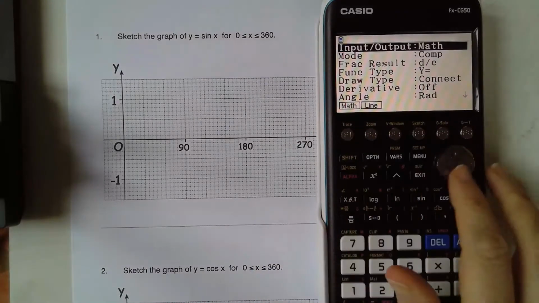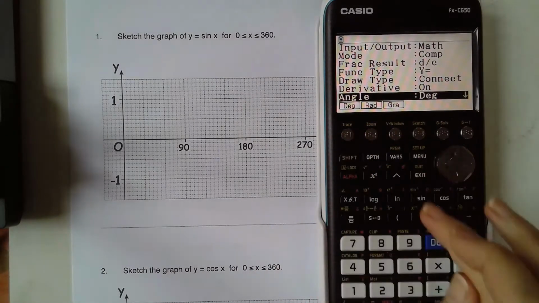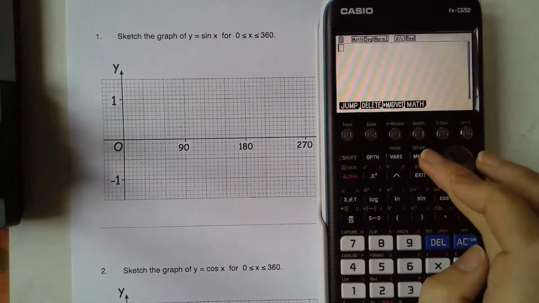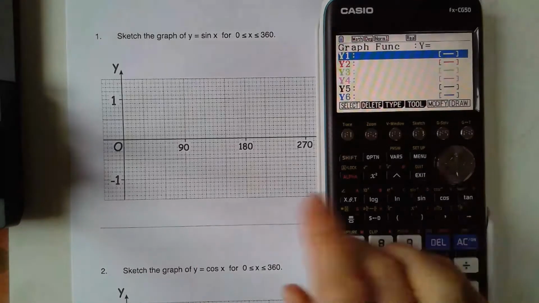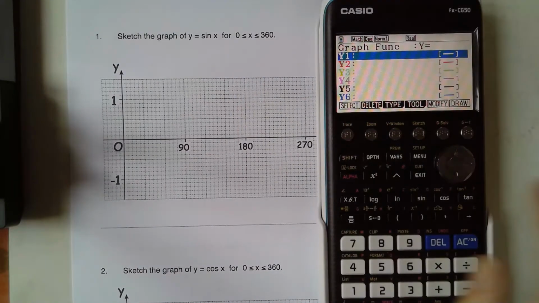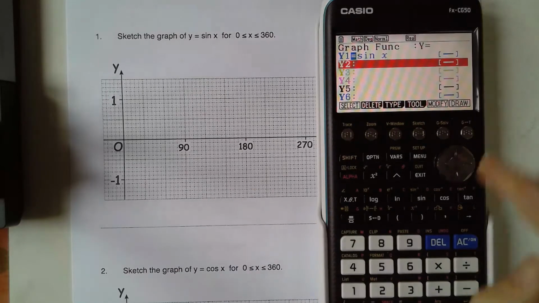So if you do that, always make sure you go around, you turn the derivative on and the angle to degrees. Those are the only two things you really need to do for the majority of what we're going to do for GCSE. So back to Menu and 5. Here we go. It's nice and clean. I can start a new set of graph booklets. So I've got sine x, lovely, and I'm going to draw that.